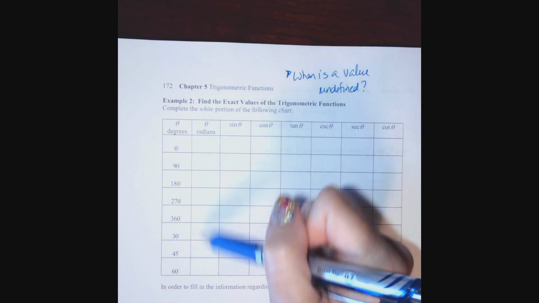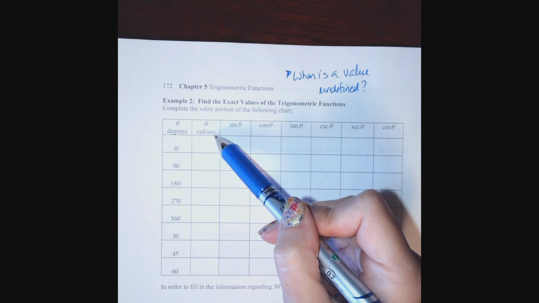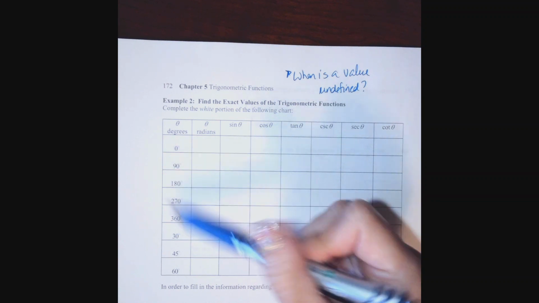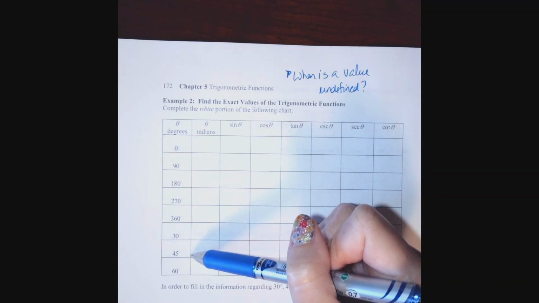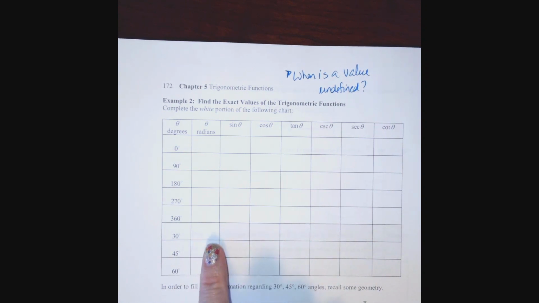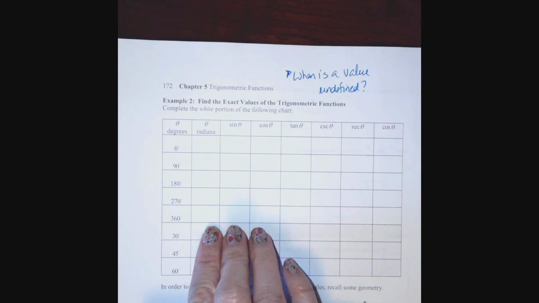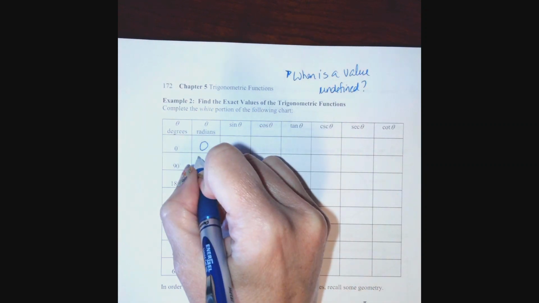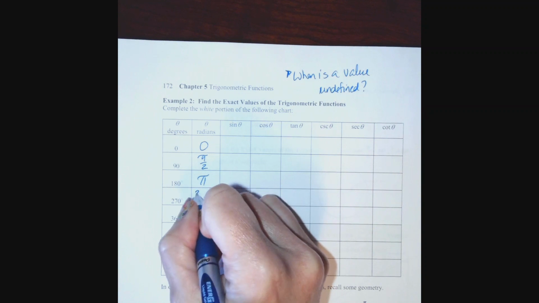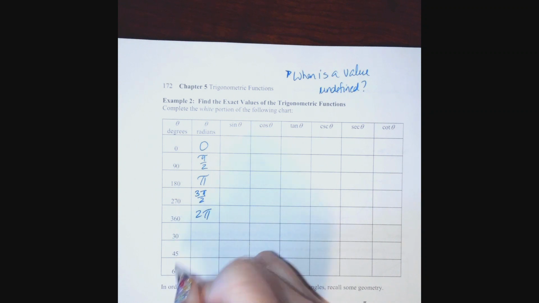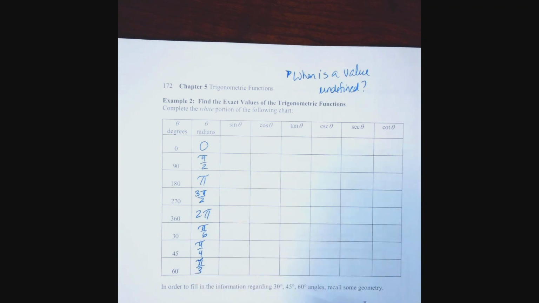We're going to start by filling in this first column, converting our degree measures to radians. Refer back to your unit circle. We have all of our quadrantal angles plus those special angles in quadrant 1, but notice that I'm not asked to fill in these values for the special angles. I'm just going to give the radian value, and the chart that I'm going to fill in is just focused on the quadrantal angles. So my quadrantal angles are 0, pi half, pi, 3 pi half, 2 pi, and then the special angles in quadrant 1, pi 6, pi 4th, and pi 3rd.